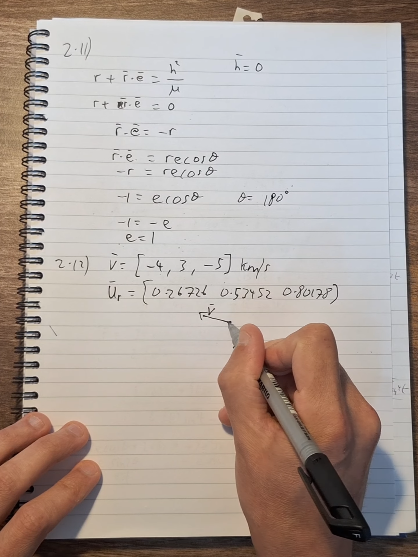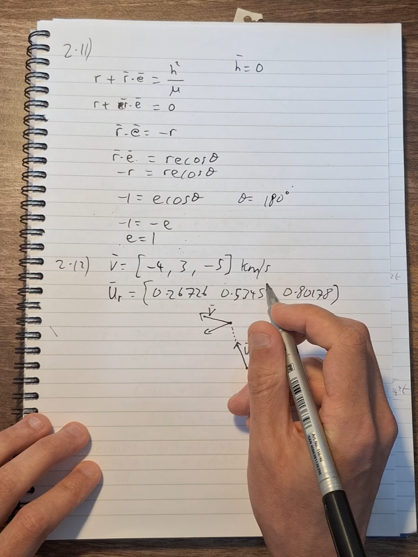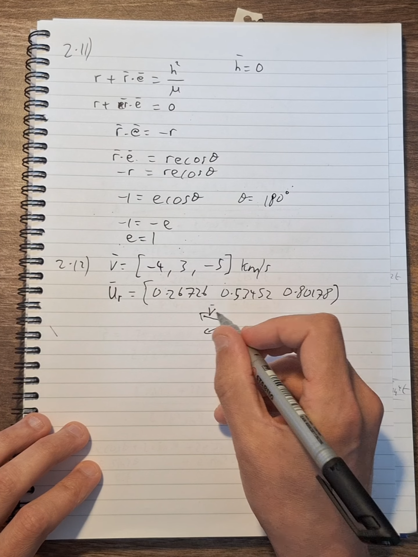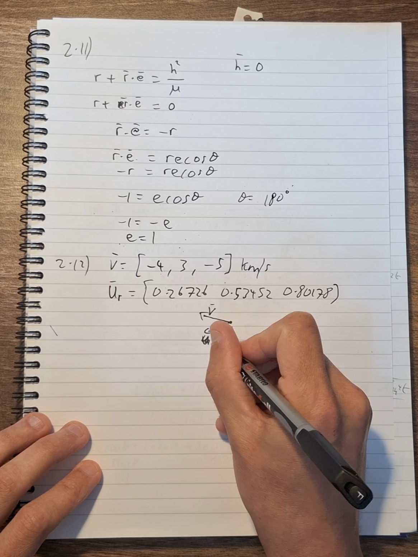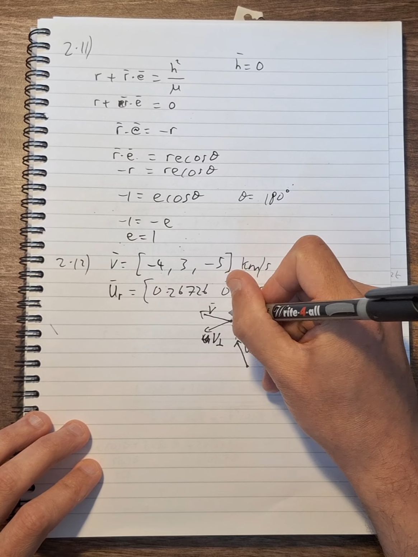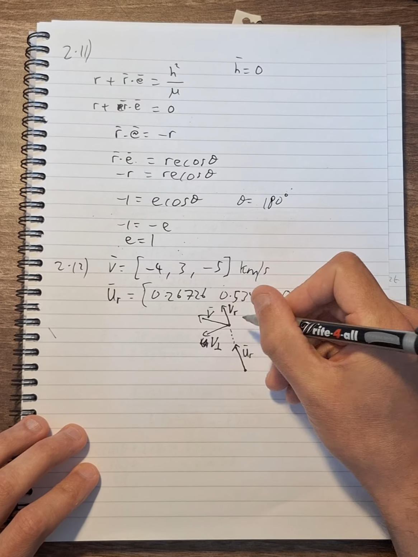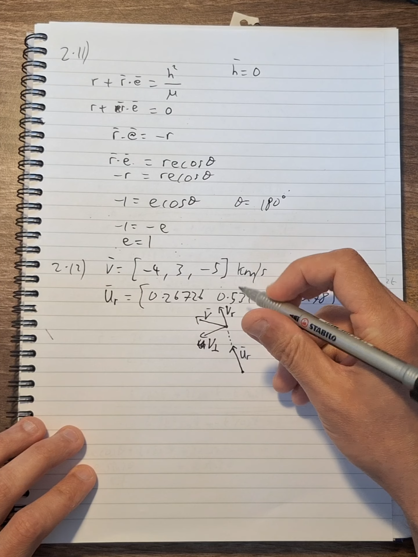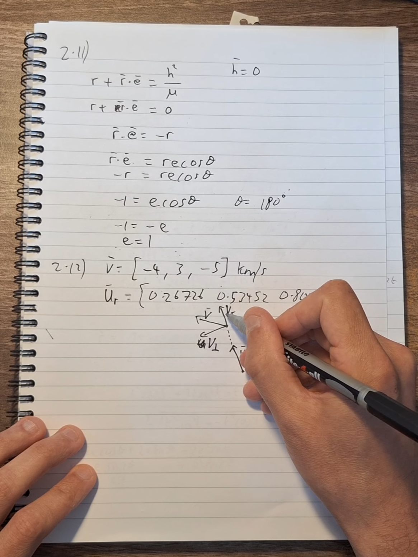Now the azimuth component is here. That is the perpendicular one, V with an upside down T. And this one here is the radial velocity. The radial velocity is in the same direction as the radius direction, so it's quite simple. We're just going to project this velocity onto this vector here.